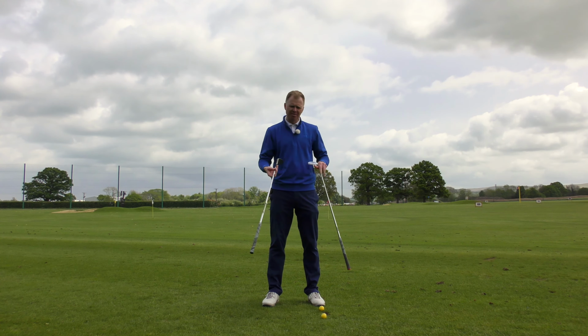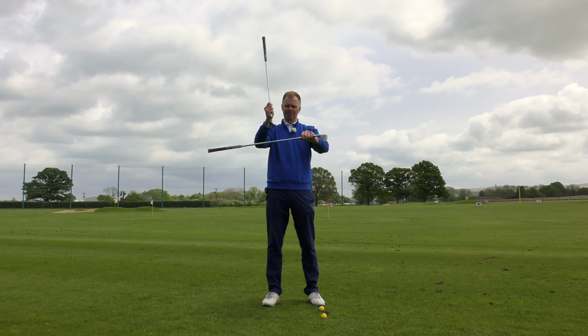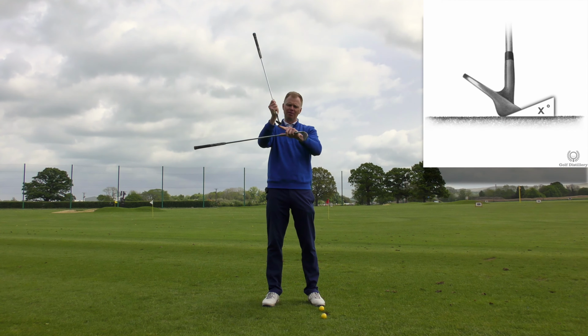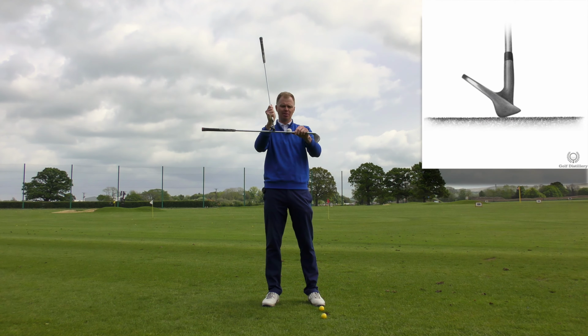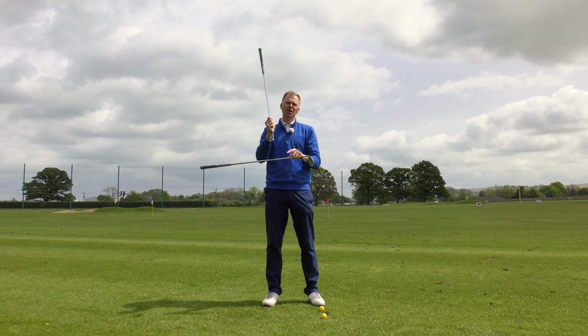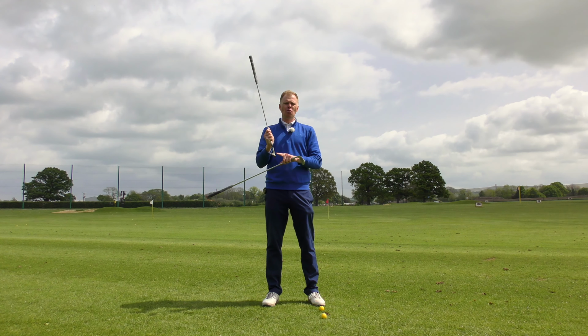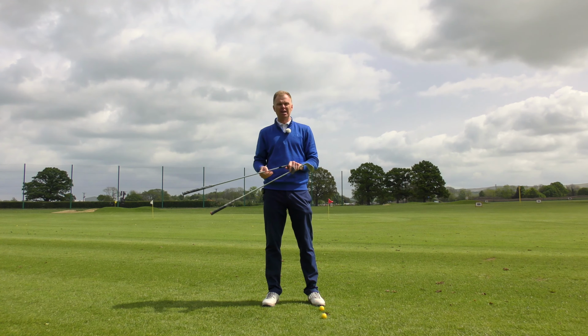Bounce is the fact that the leading edge of the golf club often sits above the trailing edge of the golf club. So if you take a club and lay it flat on a tabletop, you'll see the leading edge is lifted up in the air, and that's lifted up by a number of degrees. And in your wedges, often that number of degrees will actually be written on.